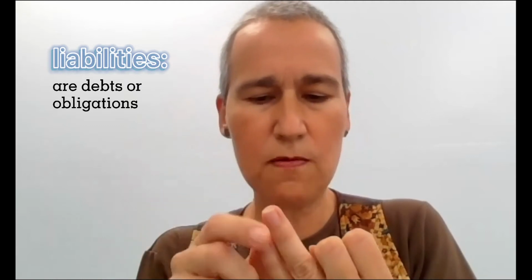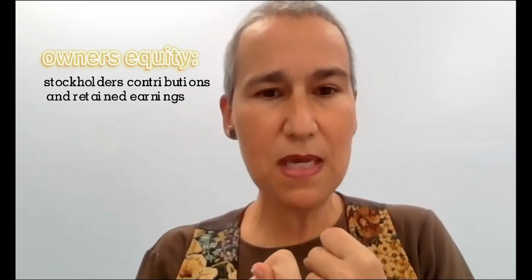Liabilities are very easy because liabilities are debts or obligations that you have to pay or to deliver something, okay? That will be liabilities, debts. Owner's equity has 2 main divisions. One of them is stockholders' contributions or capital stock, which is the money that the investors put into the company to become stockholders. And the other component of owner's equity will be retained earnings. Retained earnings is the same as accumulated earnings.